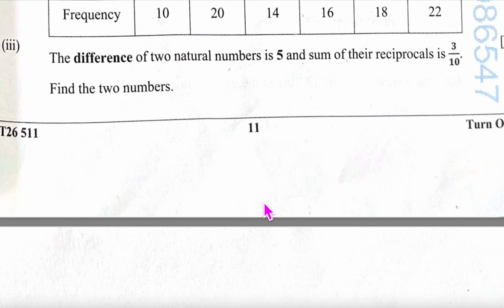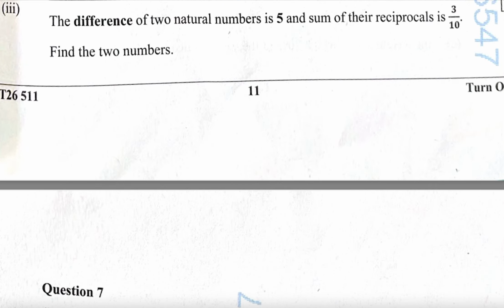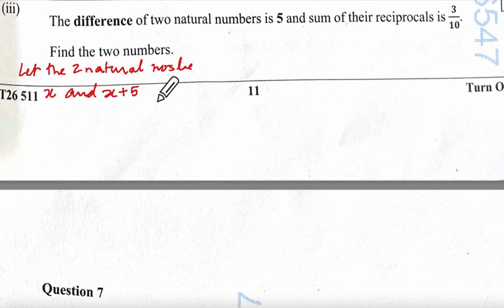Now look at your third one. If there are natural numbers, you will say let the two natural numbers be, you can take them as x and x minus 5, but I want to take x and x plus 5. I like to use the plus sign so that there is less confusion.